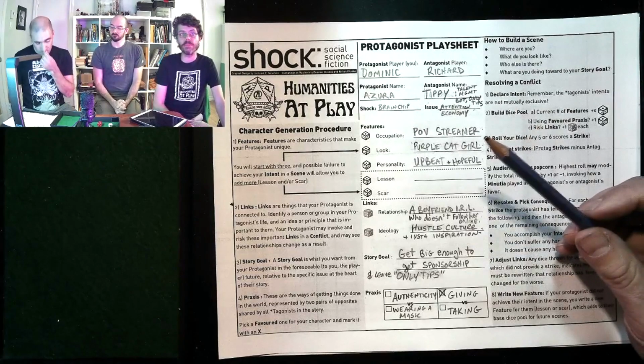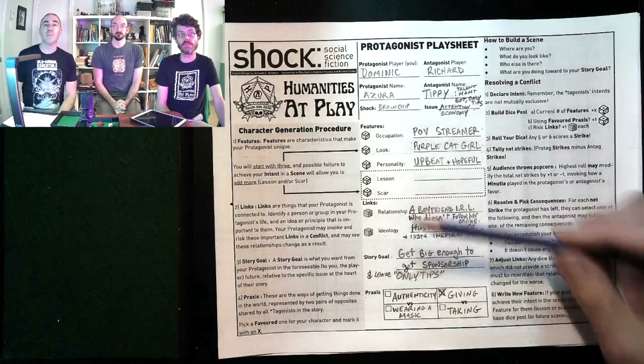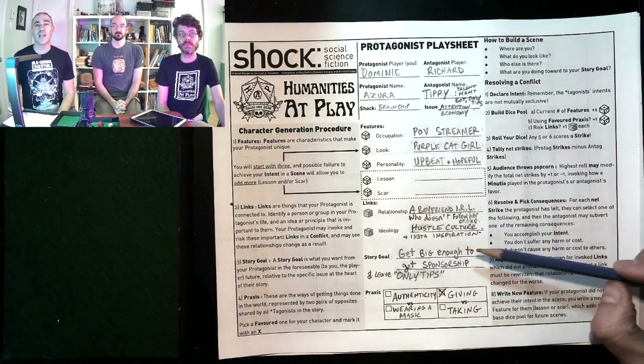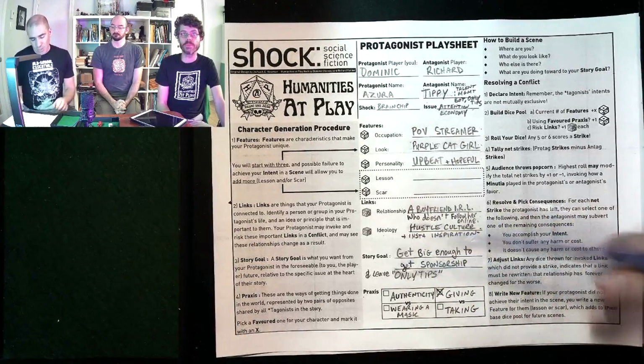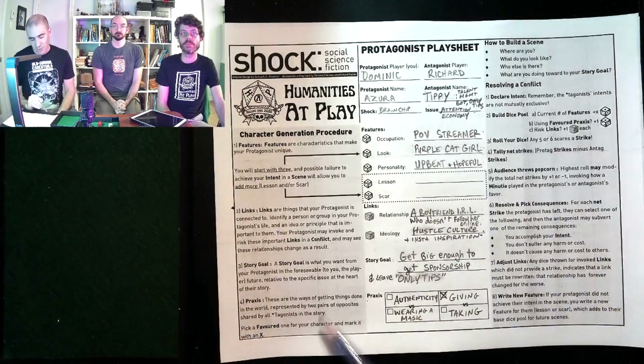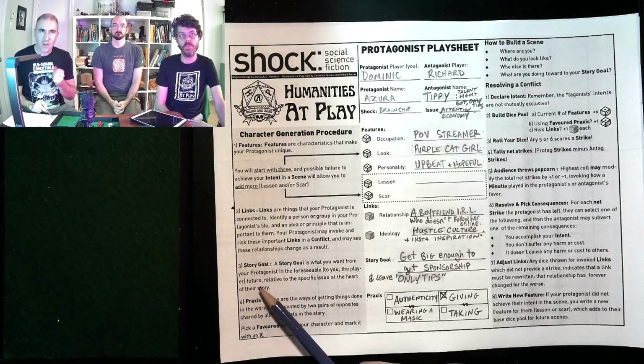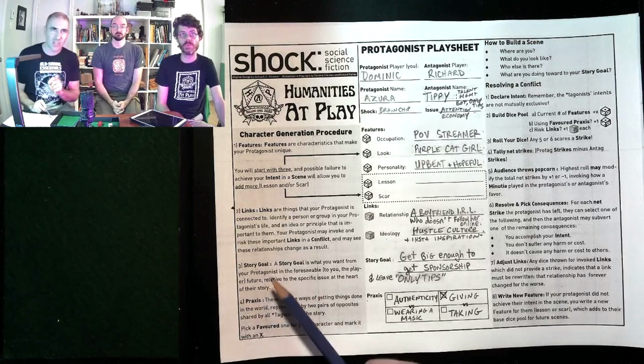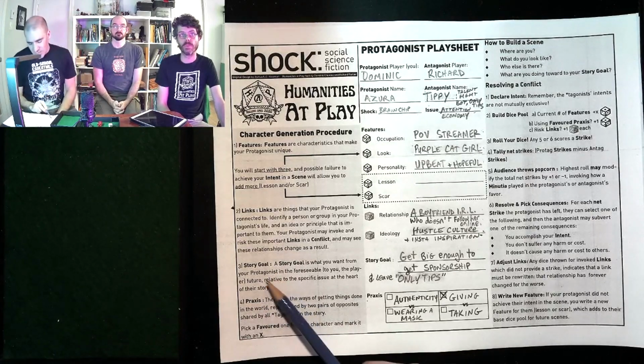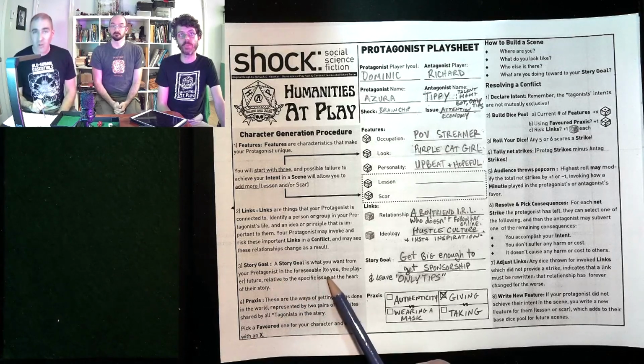The most important part of your character build is going to be defining a story goal. Your story goal is what you want for your protagonist in the foreseeable future. Foreseeable to you, the player, not to the character necessarily, right? This could be something that your character wants, but it's not necessarily something that your character is aware of. In this case, she is aware of it. Yeah. So your player goal and the character's goal are one and the same.